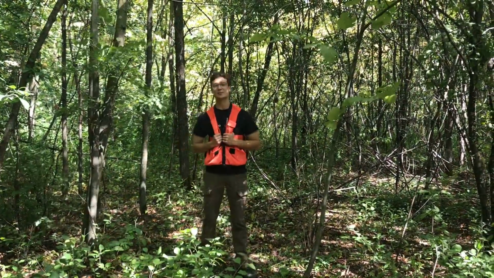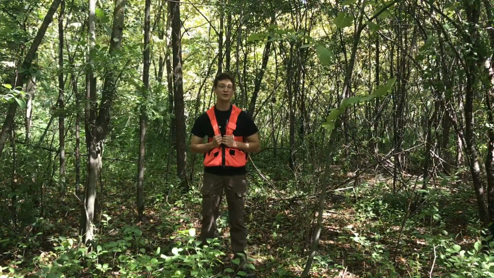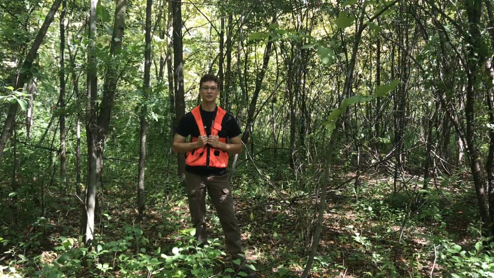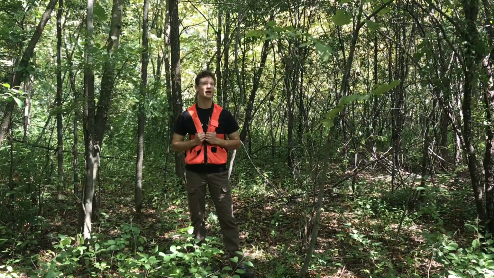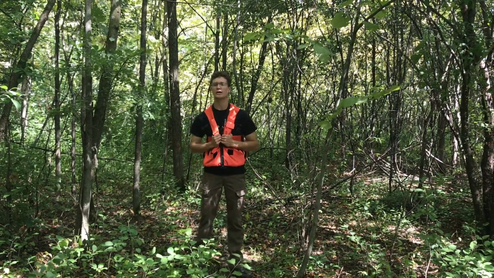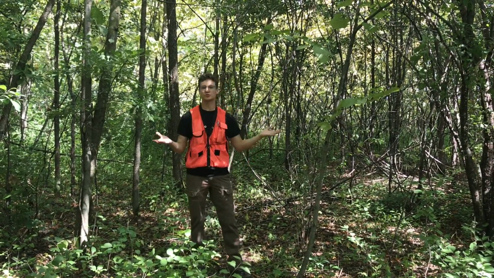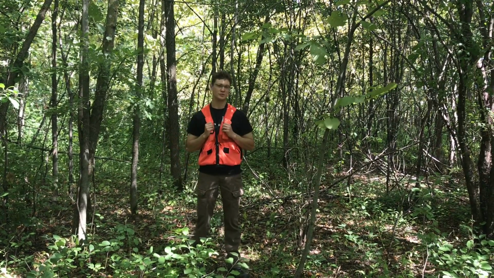Today we're going to be talking about buckthorn. Buckthorn is a non-native invasive bush that many people are familiar with, and many more landowners each year are becoming aware of its presence, either in natural areas around them or even on their property.